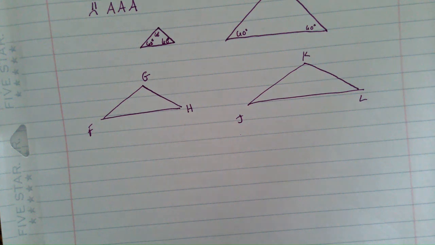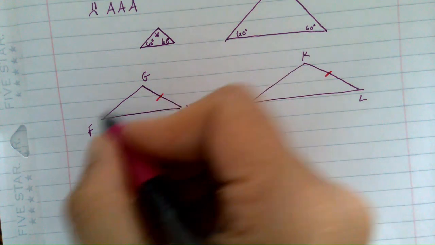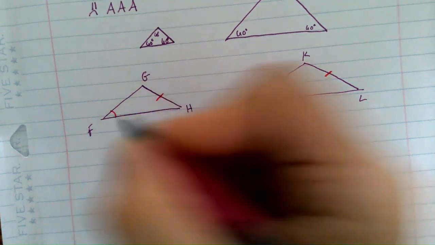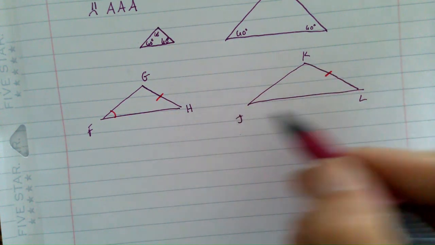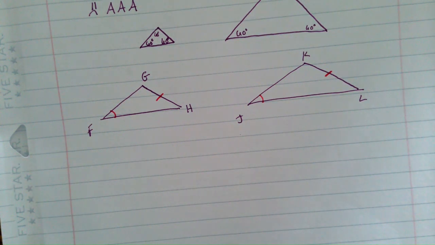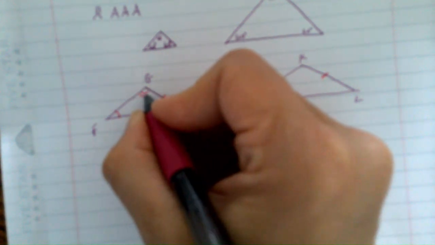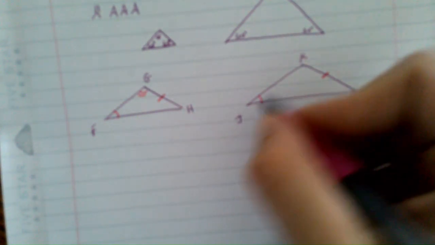We're given that GH is congruent to KL. We're given that angle GFH is congruent to angle KJL. And we're given that angle FGH is congruent to angle JKL.